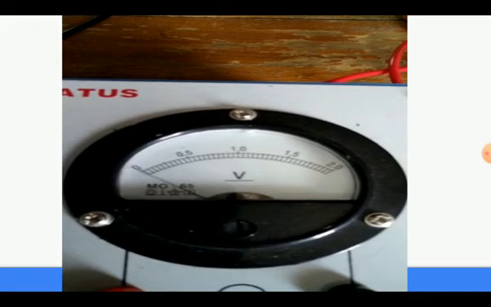The lowest value is 0 and the highest value is 0.5, taking two adjacent marks, so the least count is 0.5 minus 0 divided by 10, which comes to 0.05 volts. This is how you will place the least count of the voltmeter above the observation table that will be provided to you.